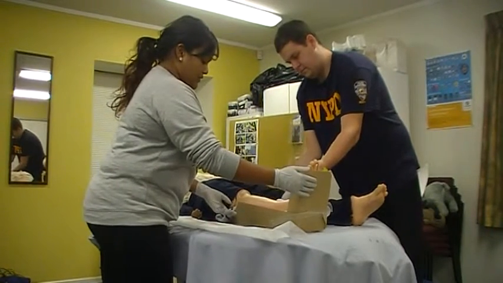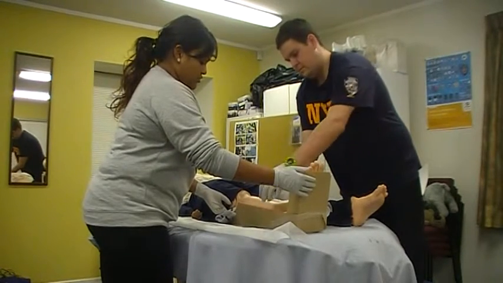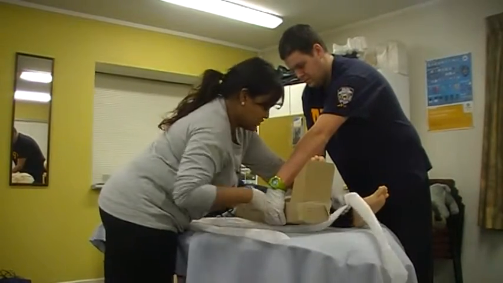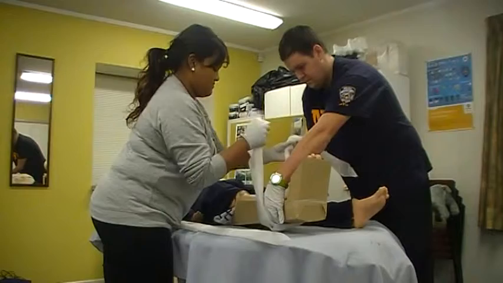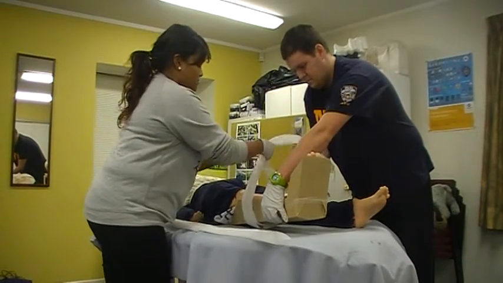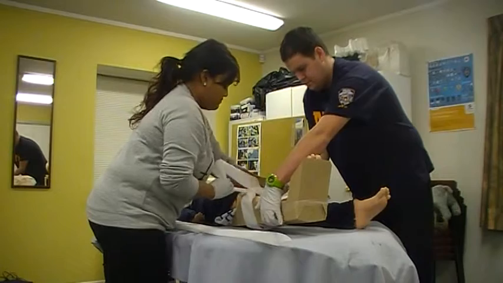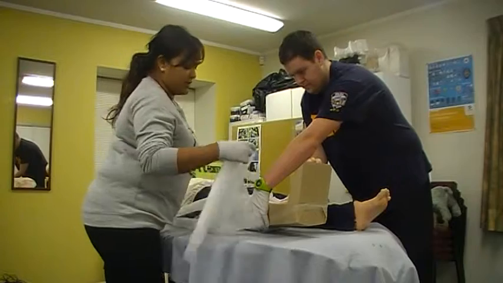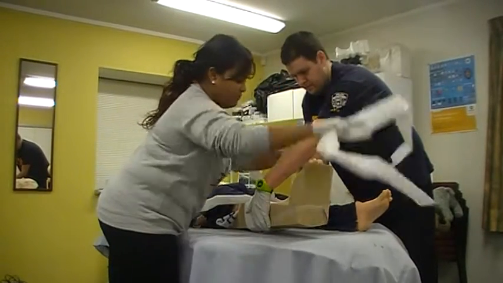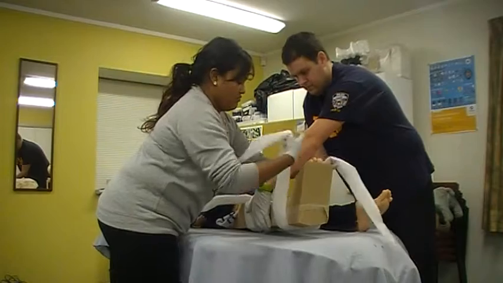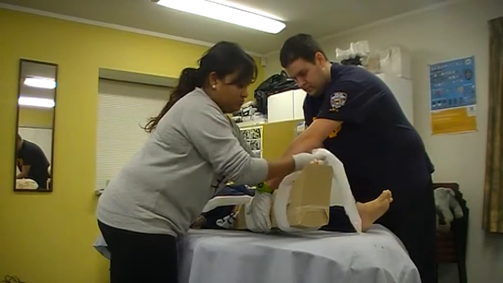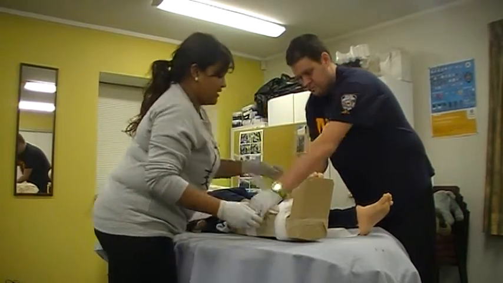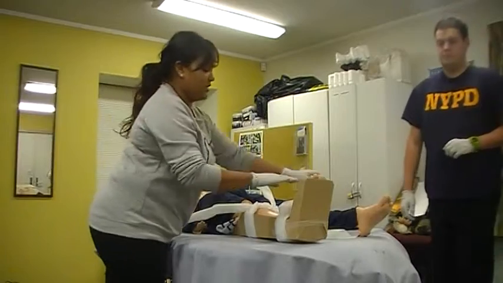Okay, and we're just going to rest the feet. Good. Now while he lifts this up, I'm going to slide triangle bandages underneath and secure them. Now this is going to go proximal and distal to the injury. Okay, once that's done, I'm going to reassess the limb, which is checking for warmth.